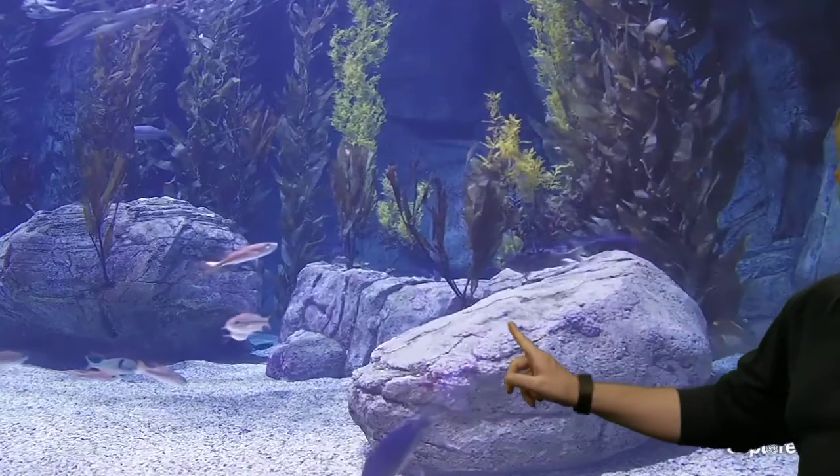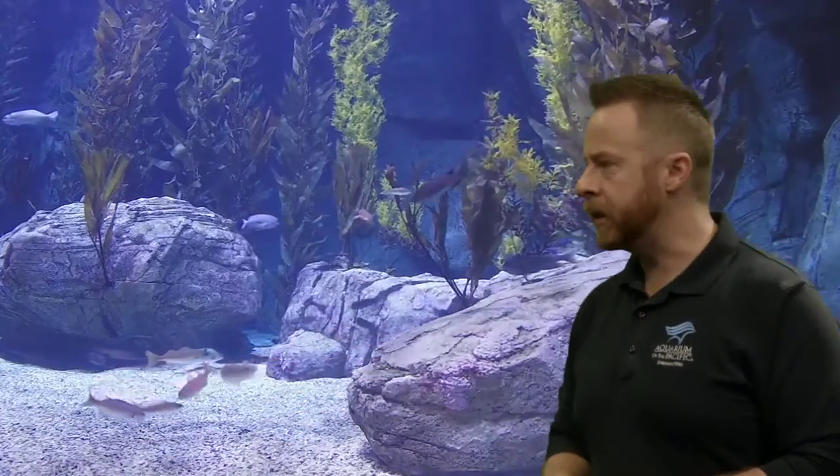How are rocks important to an ecosystem? I mean, they're fun to sit on. Sometimes the eels sit inside them. They live in the little cracks and crevices. But what do you notice about the seaweed and the rock? Is there seaweed in the sand right here? No, not really. The seaweed is living on the rock.